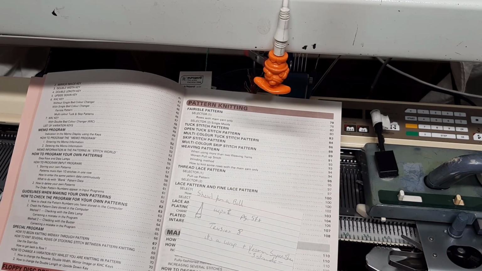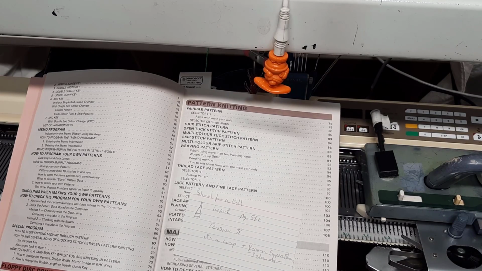I've only got 623 yards of this It's a Wrap, so I want to start with Yeoman so that I know that I have enough yarn, because I'm still unsure as to how much yarn I need.